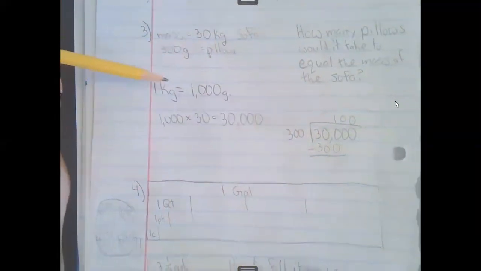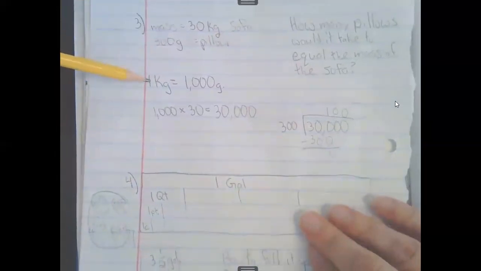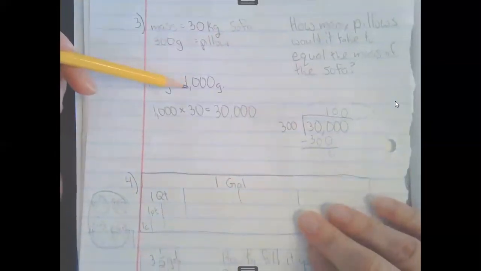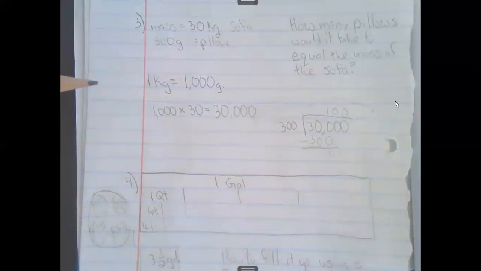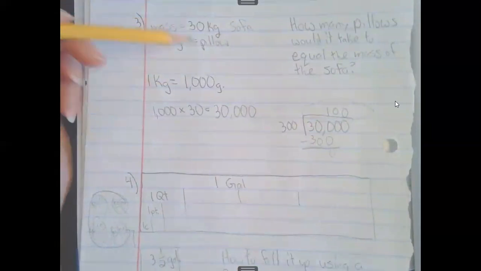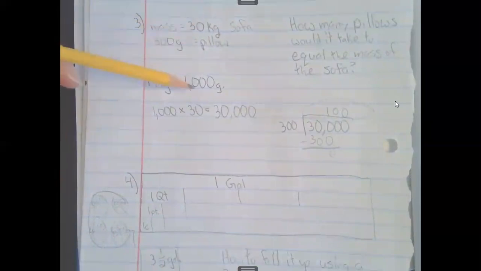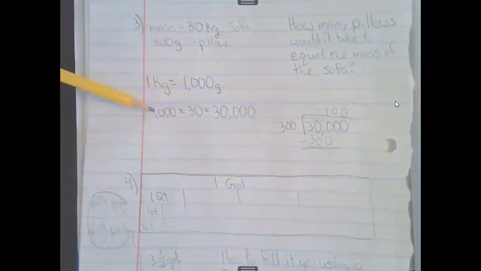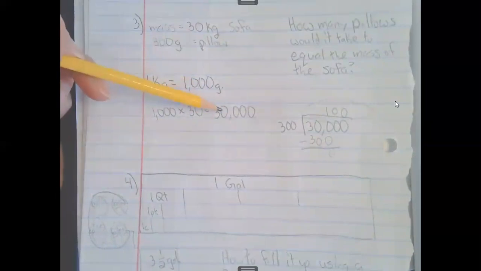So when I'm taking a look at this, I know that 1 kilogram is equal to 1,000 grams. And you're like, well, wait a minute, how am I going to get that conversion down to that 300? So let's take a look at that. First things first, I know that I have 30 kilograms. So I'm going to take that 30 and multiply it by 1,000 to get 30,000.